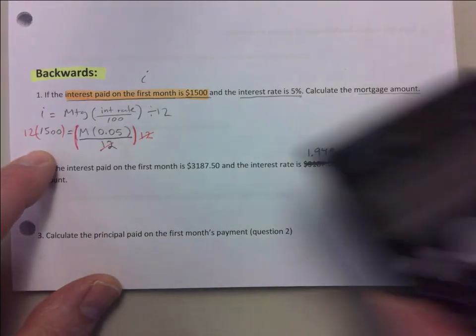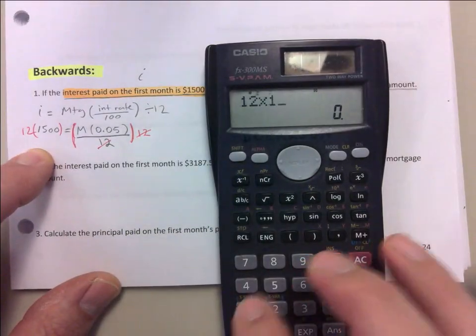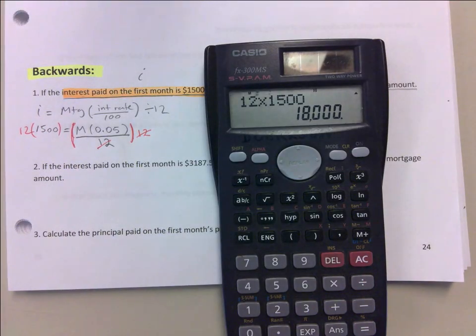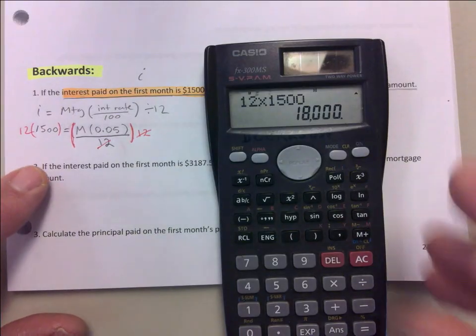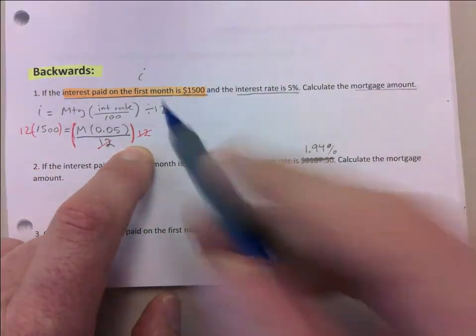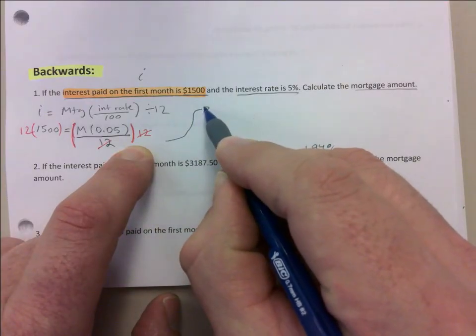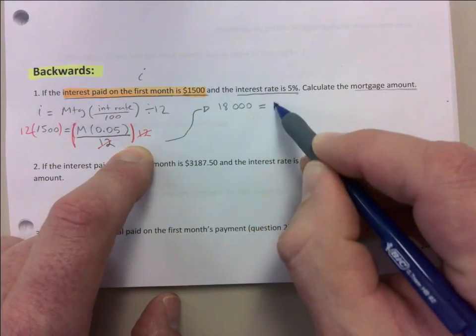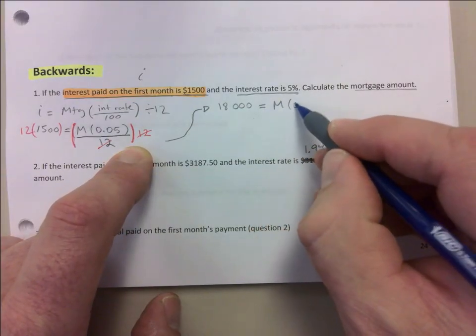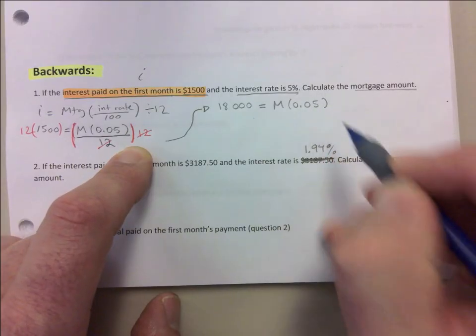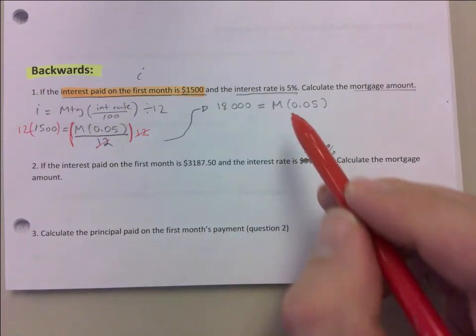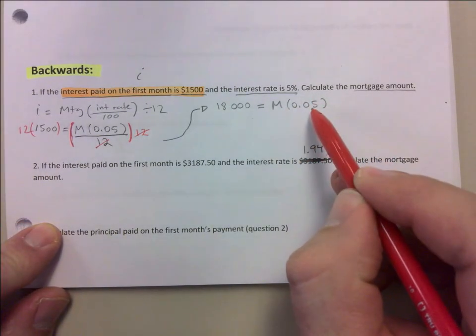So you basically got to go 12 times 1,500 on the left side. So that's 18,000. Okay? I'm going to continue my work here. 18,000 is equal to M times 0.05. What do I need to do to the side where M is to get rid of this?